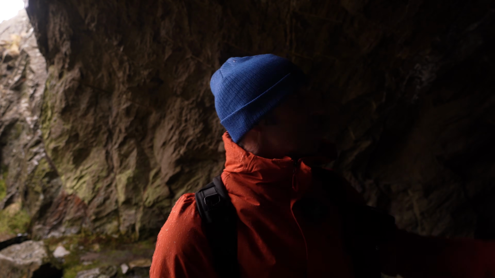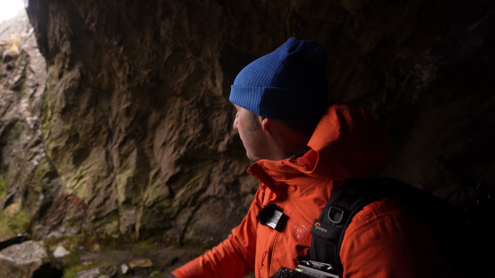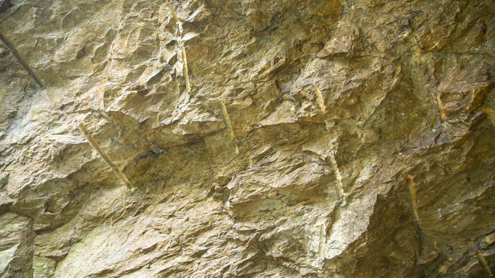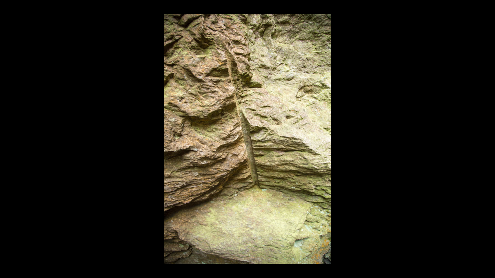Wow. Now I am just sheltering from the rain in here. You can probably hear how echoey it is. But I'm going to take a few photographs in here. You've obviously got all the holes of the drilling points where they hammered out by hand, put explosives in there and blew out this. It's unbelievable to see what humans are actually capable of.